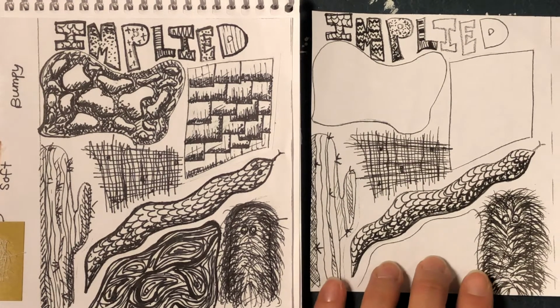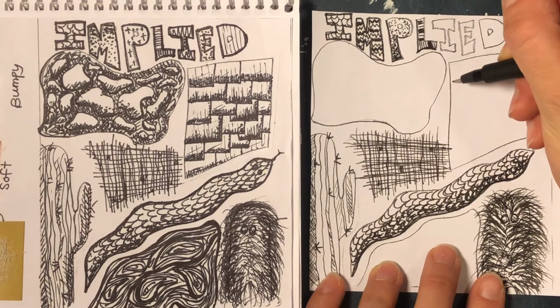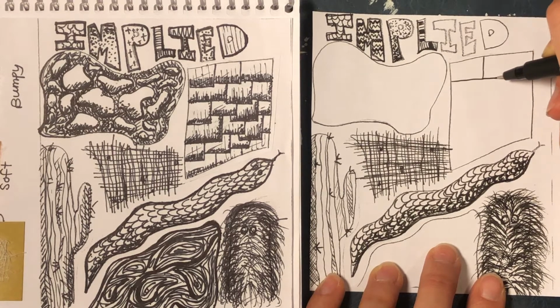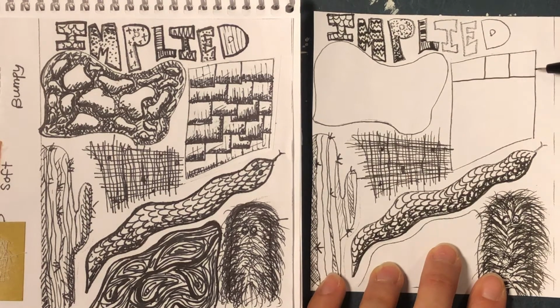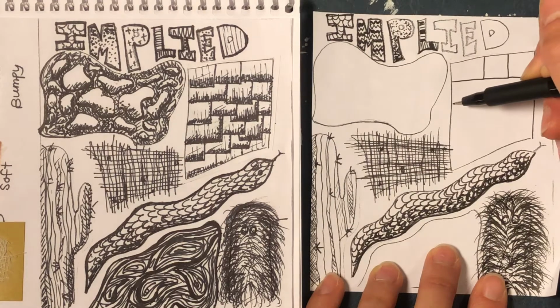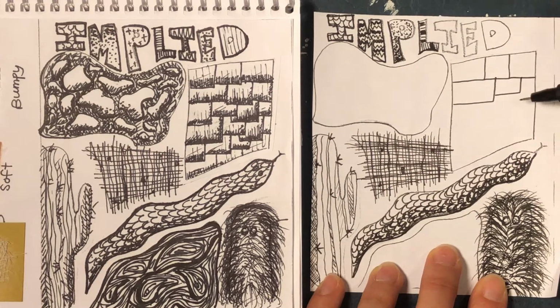The next texture we're going to do is a brick texture. Now you can decide if you want your bricks to line up like you see here, or if you want them to be mismatched. It's up to you.